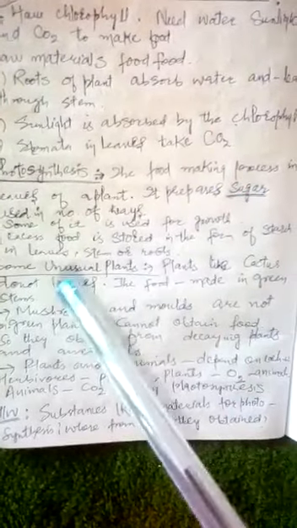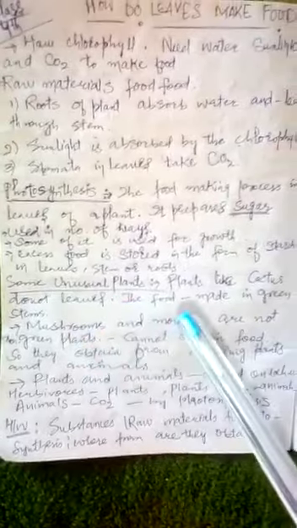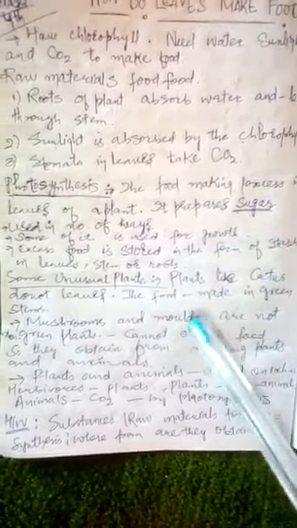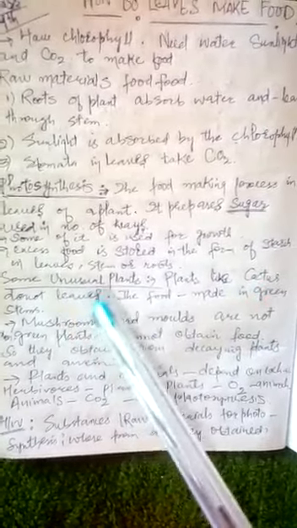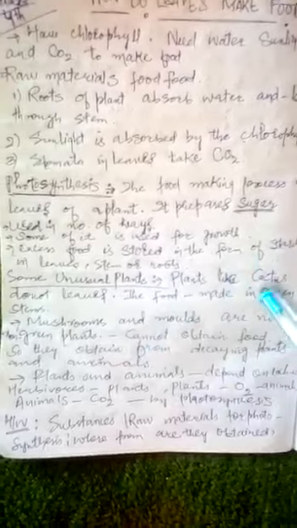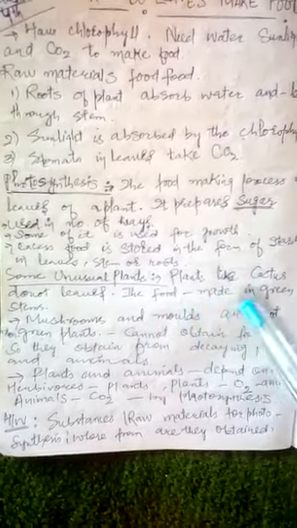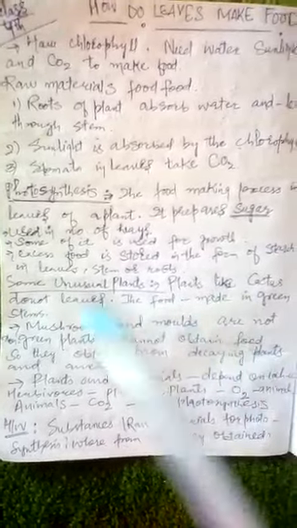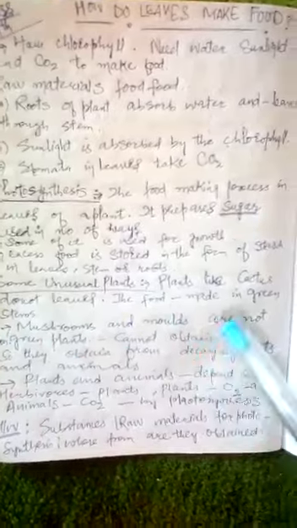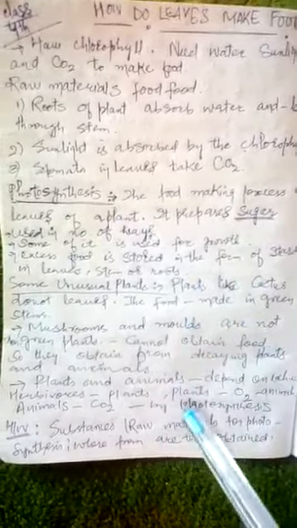Now students, we will talk about some unusual plants. For example, plants like cactus. As we know, cactus does not have leaves. So how can a cactus make food? Students, the food is made by the cactus with the help of stems. These stems are green in color and they help in the making of food other than leaves.